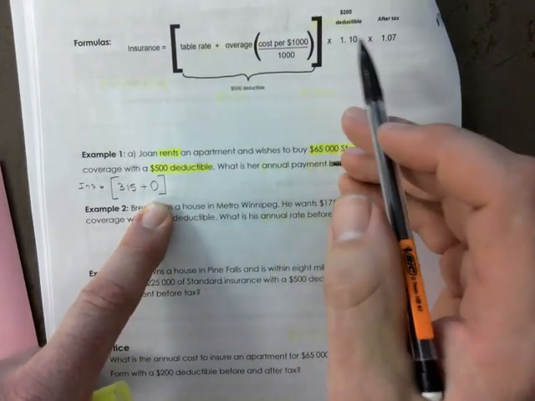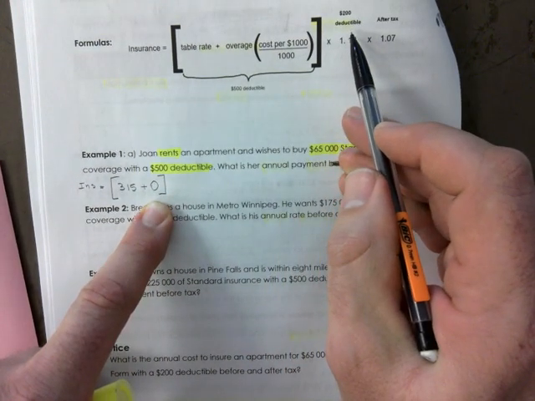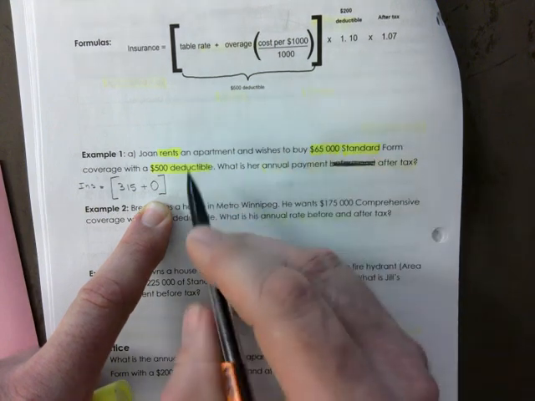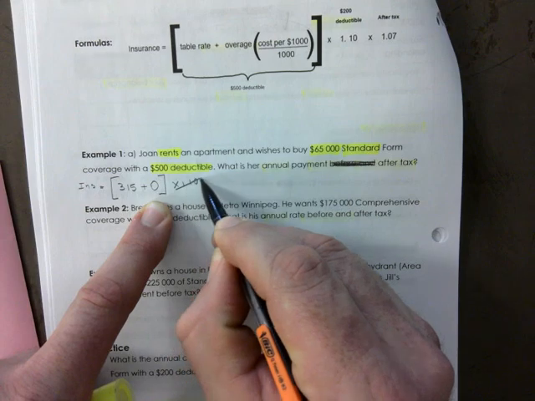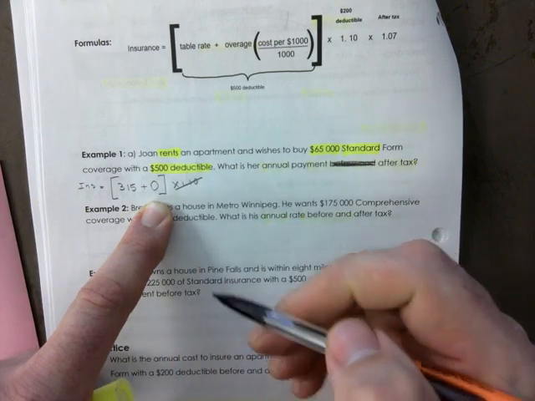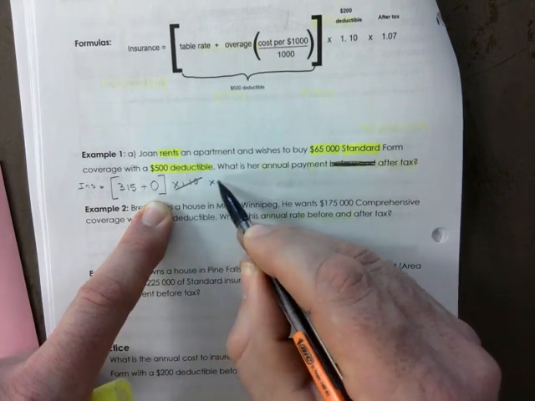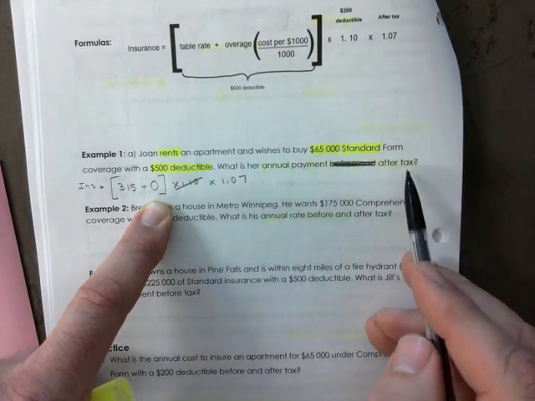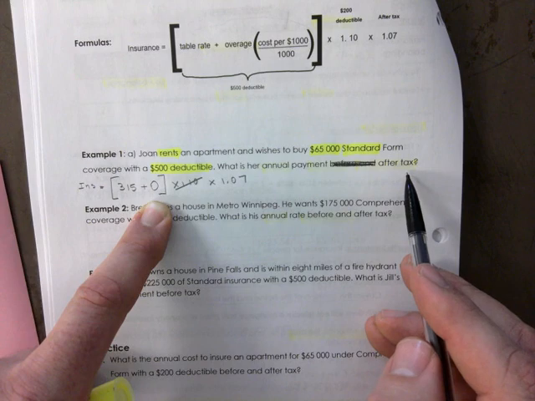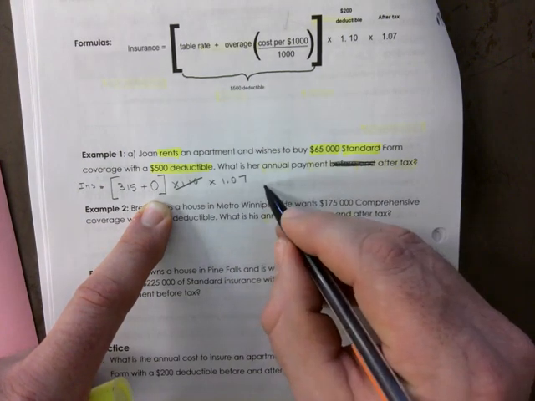Are we worrying about a $200 deductible? Right, so we won't worry about it, because we want a $500 deductible. Are we going to worry about the 1.07 part? We want after tax, yes. So, ladies and gentlemen, this is all it is.